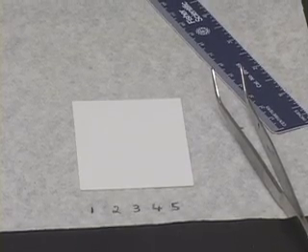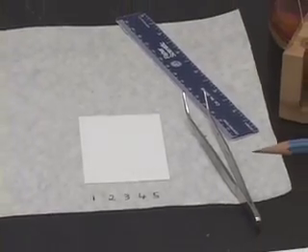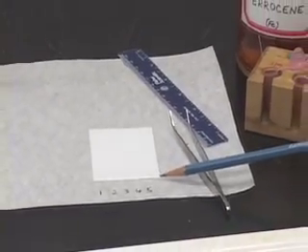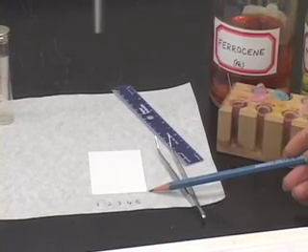Now, what I want to do is start applying the samples. Again, remember, the samples should be applied about a centimeter away from the bottom edge.